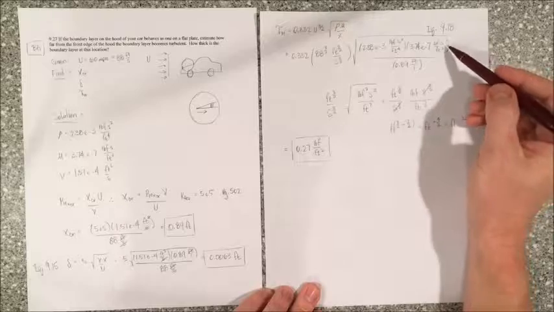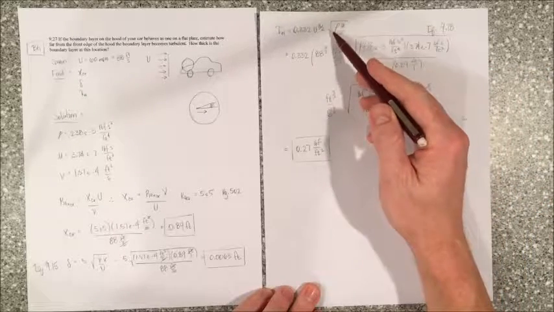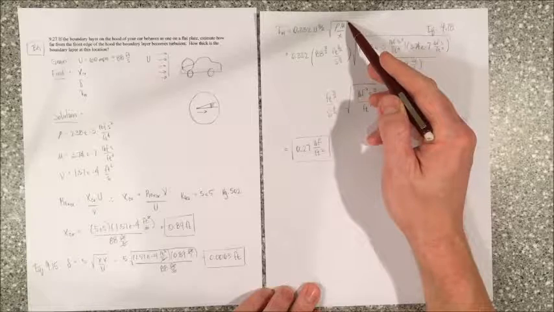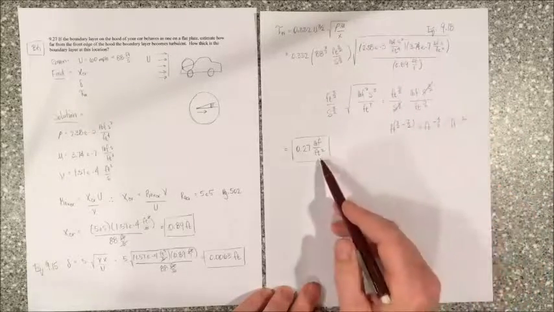And you can see that even though we have a messy exponent here and potentially a messy exponent here as to the 1/2 power, all of the units actually do work out.